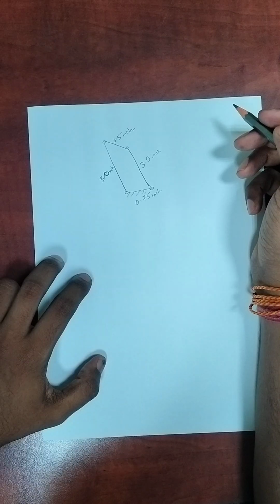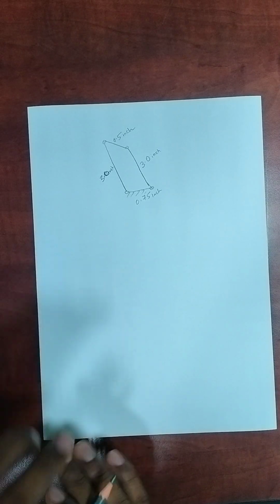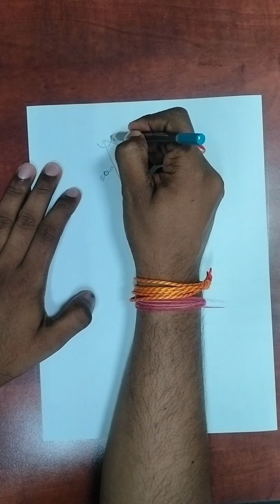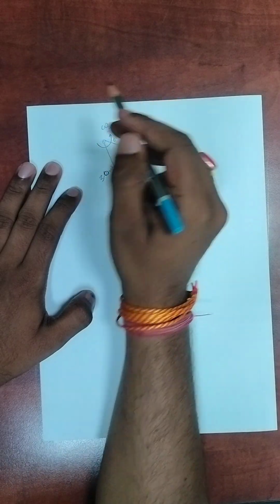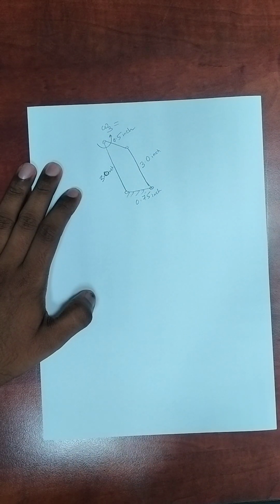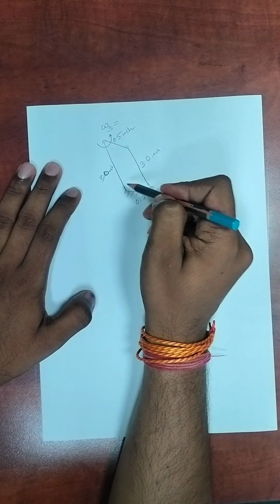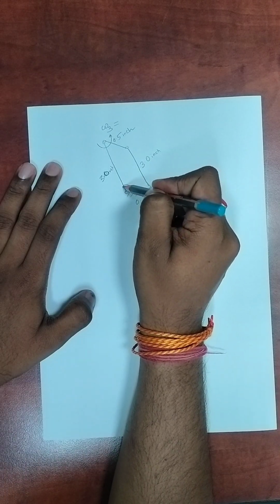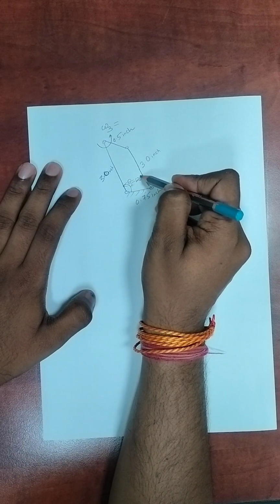We have to first perform the position analysis. Also given is that the input is given to link 3, so link 3 is rotated at a particular angular velocity. We have to find the angular velocity and angular acceleration of link 2 for the configuration where theta 2 is 120 degrees.